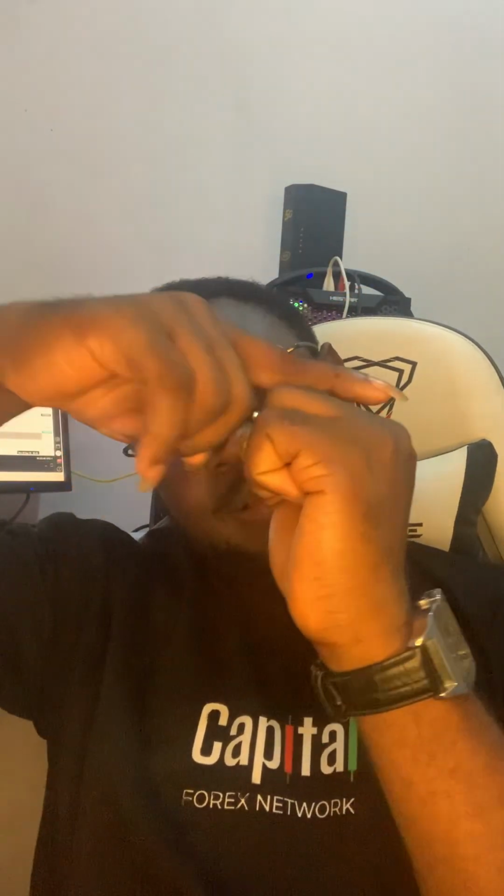So let's assume this is the candlestick and this is the wick. Instead of placing it on the wick at 50%, just place it on the place where the candlestick closed or opened. You understand? That is it. That is how to mark your support and resistance.